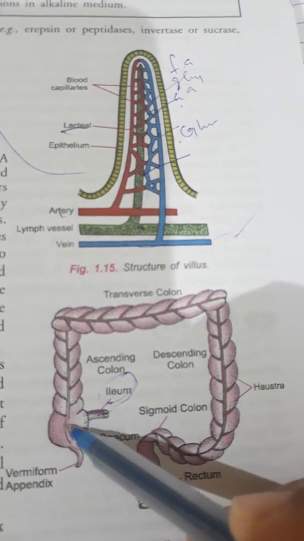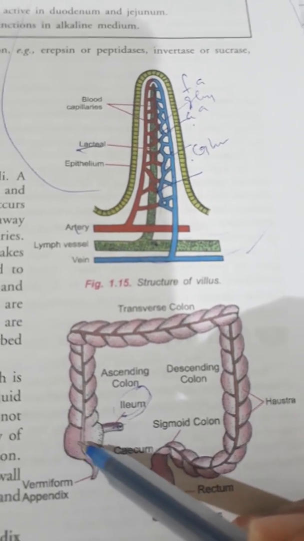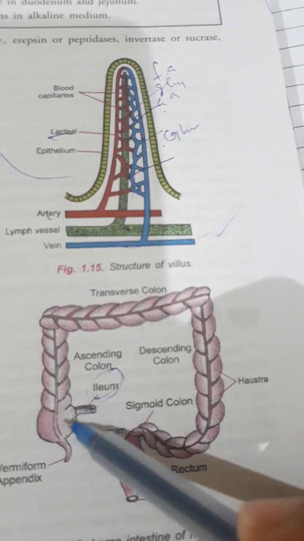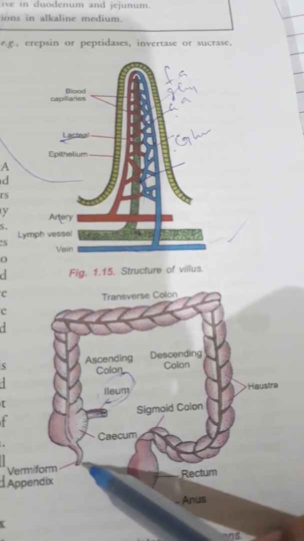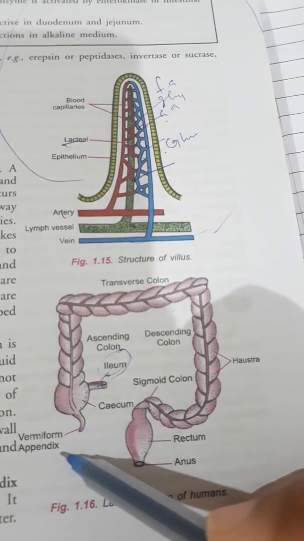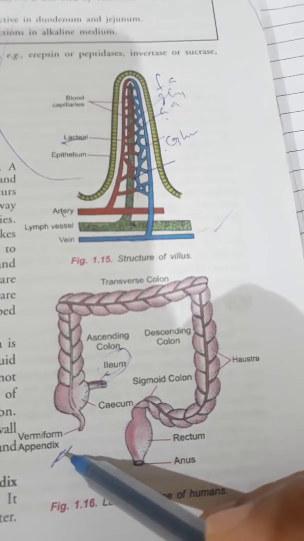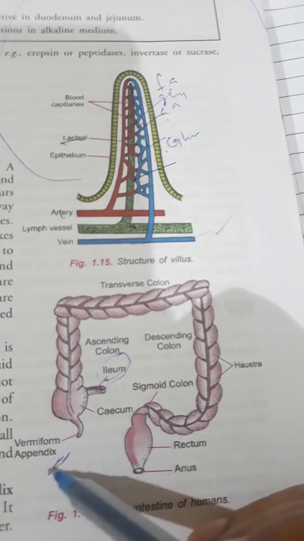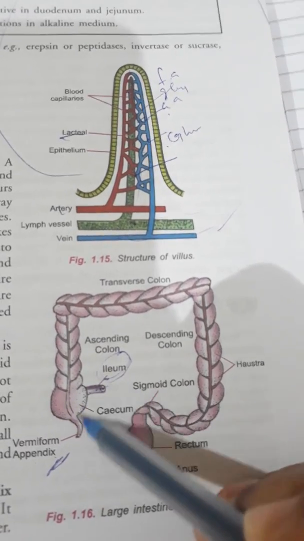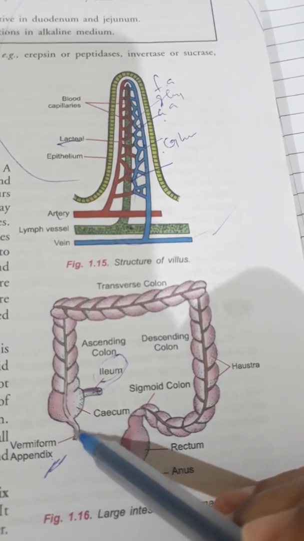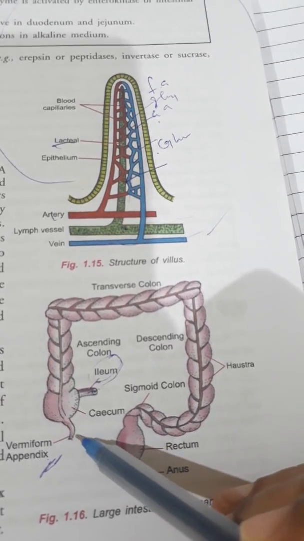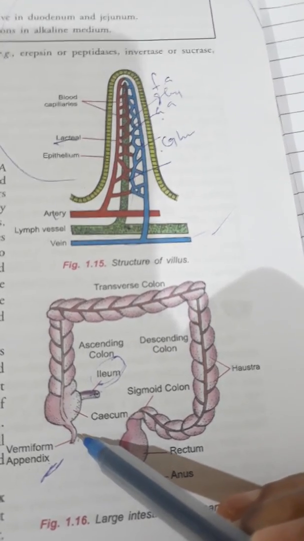The first part is called the cecum, which has no function to perform in human beings. At the junction of the cecum and the small intestine, you also find a blind pouch called the vermiform appendix. This is a vestigial organ. In the chapter heredity and evolution, you'll be learning about this. It has no function in our body. Many times this appendix gets inflamed, and this condition is called appendicitis.